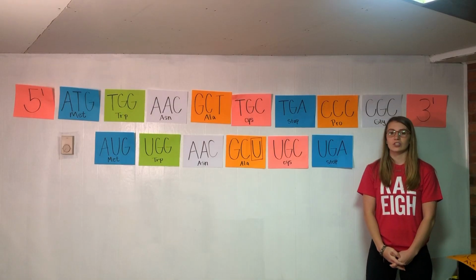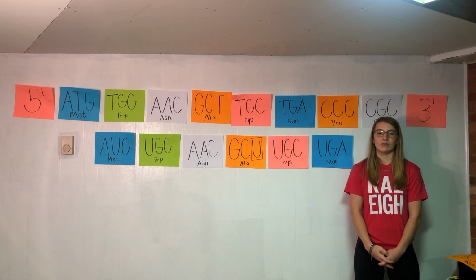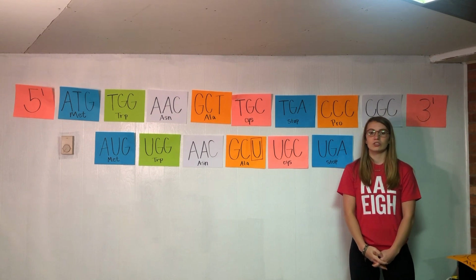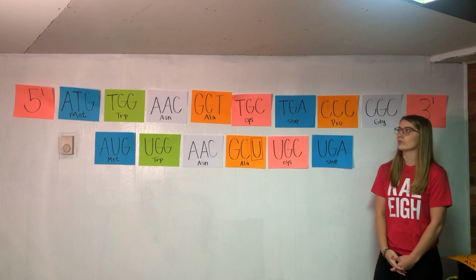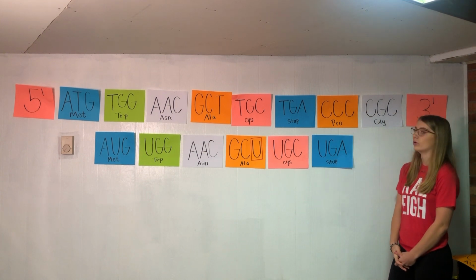We begin our journey of understanding the different types of point mutation with our model strand. This is the DNA coding strand that we'll be basing our different mutations off of. The original strand, starting at the 5' end, reads MET, TRIP, as in all, cis, stop, pro, and glide.